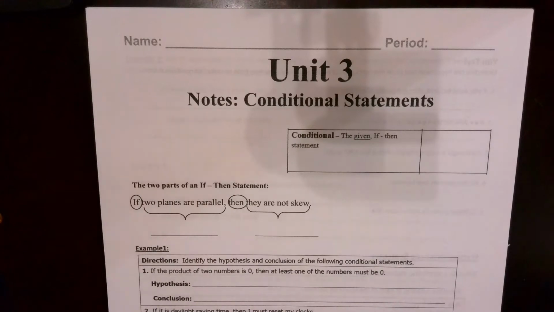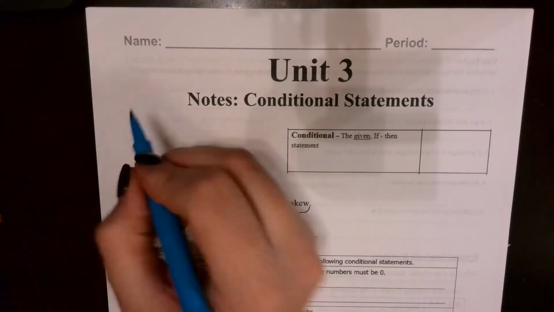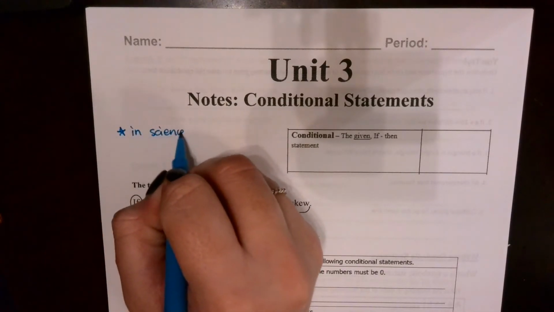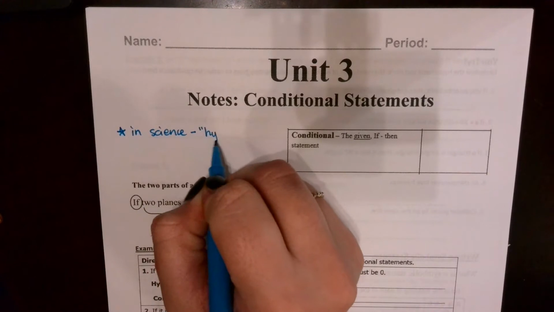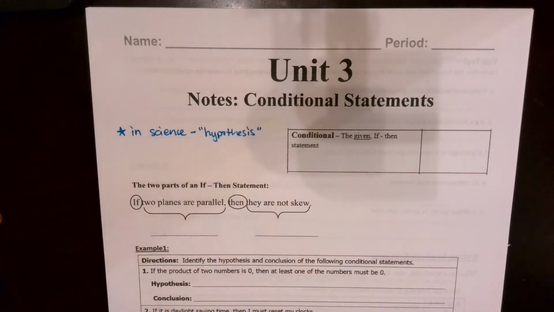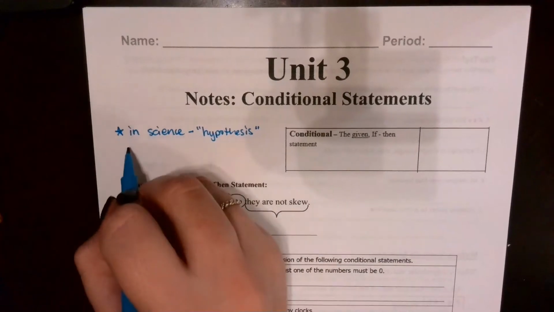Conditional statements are very familiar to us. One of the places that you've seen conditional statements is in science class, but you use a different word. You call it a hypothesis. So if you're doing an experiment and you want to say what you think is going to happen, you use an if-then statement.